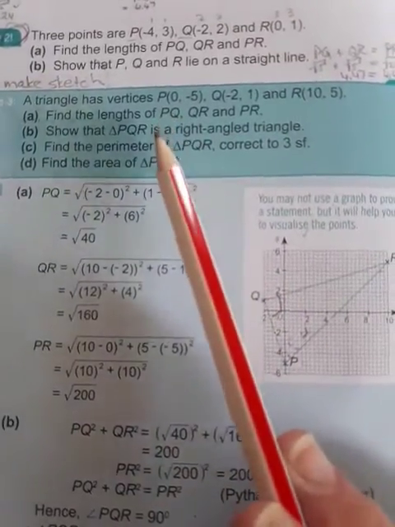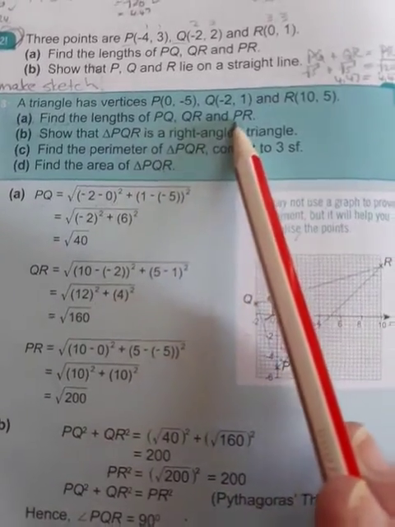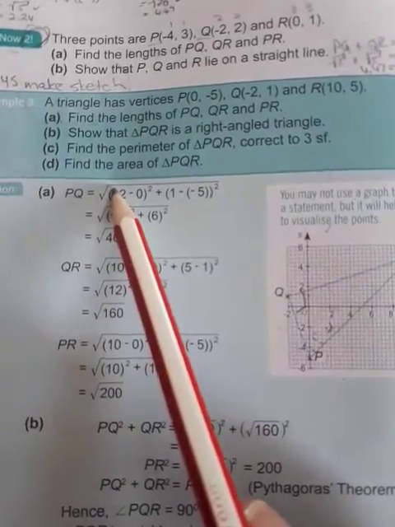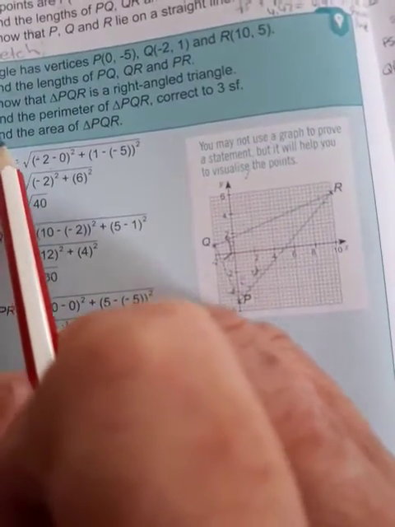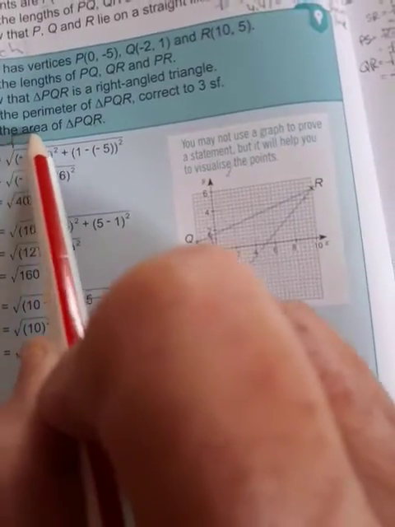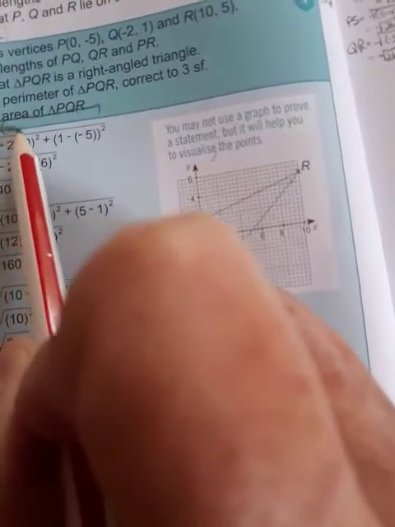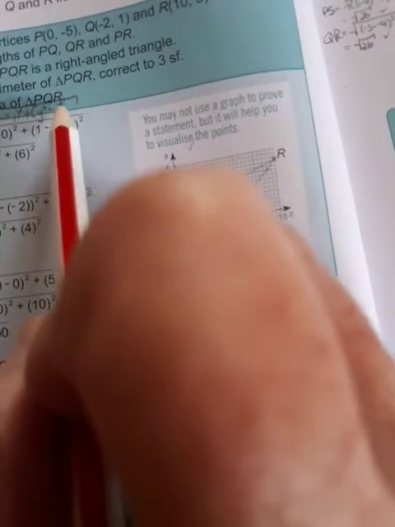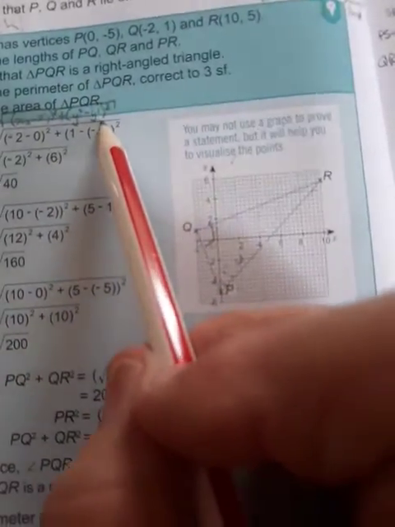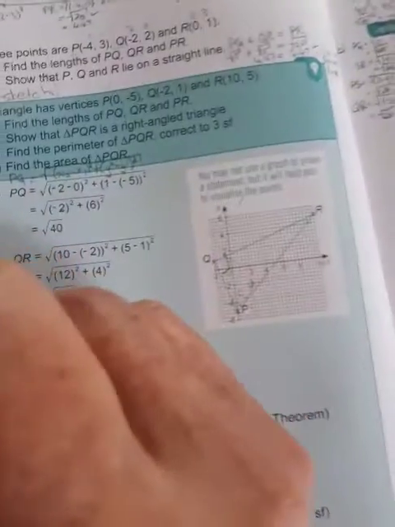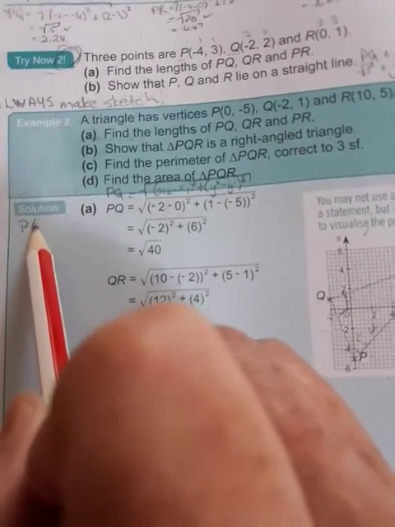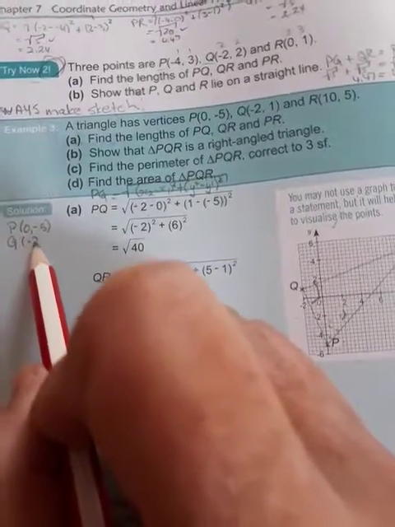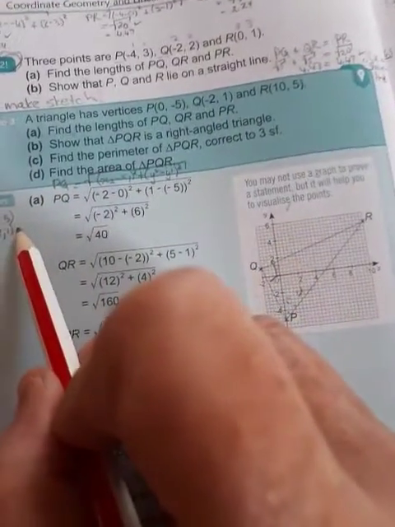Okay, so for the first question, which asks the length of PQ, QR, and PR, so these are the line segments, I'm not going to go through. Remember, we use basically Pythagoras, where the side, in this case PQ, is given by the square root of x2 minus x1 squared plus y2 minus y1 squared. Okay, this formula you must just simply know, right? Then I taught you to write down your points. Okay, P is (0, -5) and Q is (-2, 1).